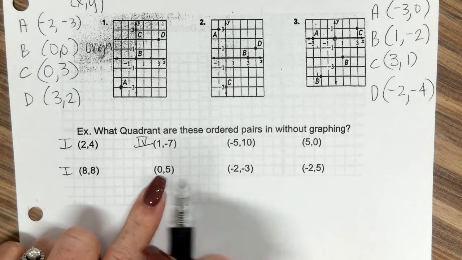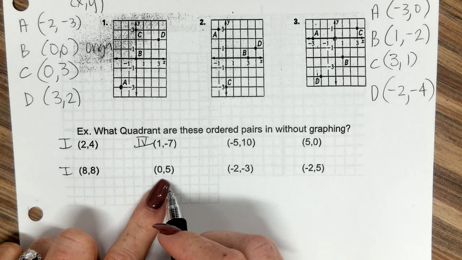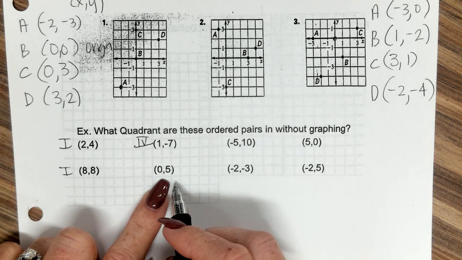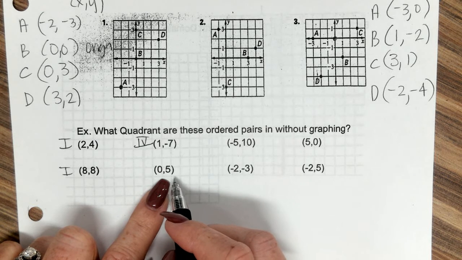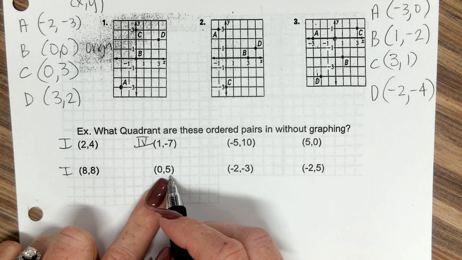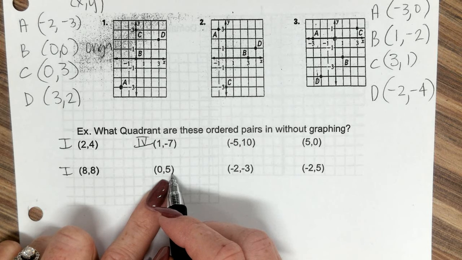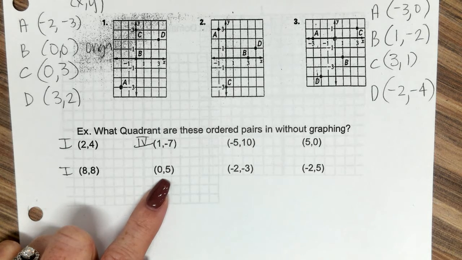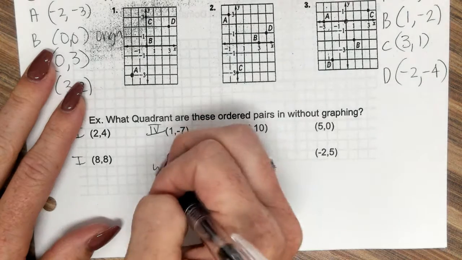All right, 0, 5. Oh, this is a trick question. Is it in a quadrant? No. Is it in quadrant 1? Is it in quadrant 2? 1, 2, 3, and 4. Where is it? It's on an axis. Which axis? Y. It's on the y-axis.